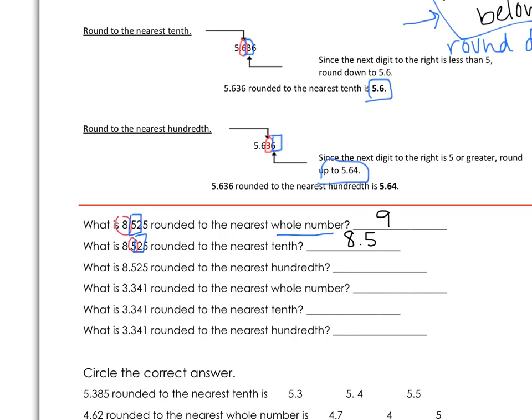Next problem, round to the nearest hundredth. Our hundredths place is the 2. We look at the number directly to the right of that. It's a 5. Since it's 5 and greater, we are going to round up. So we have 8.53.